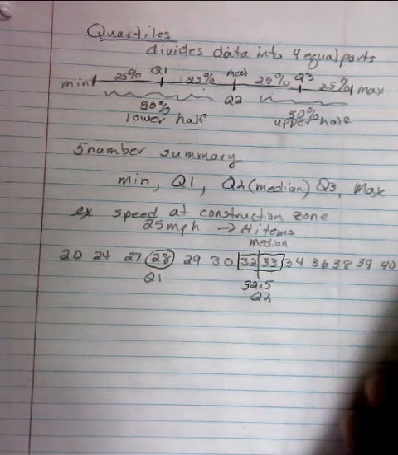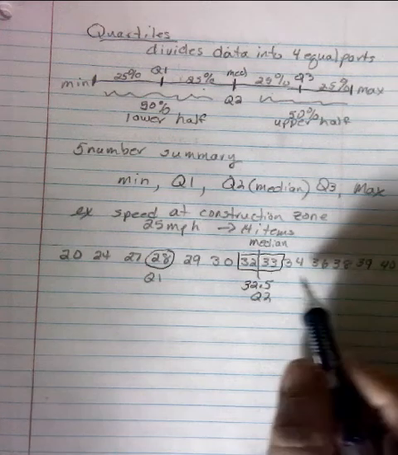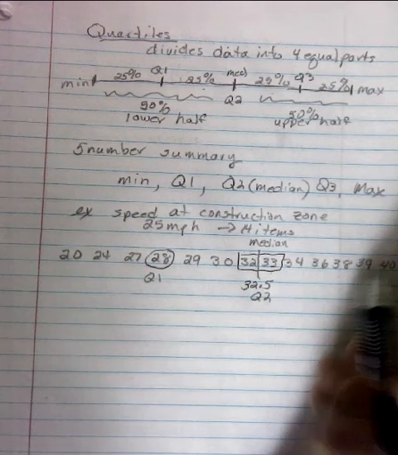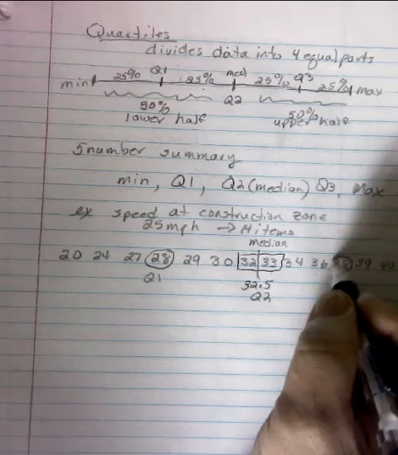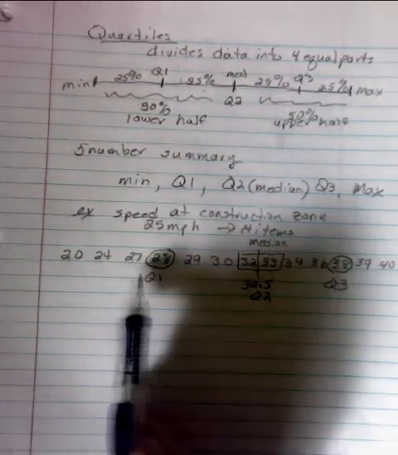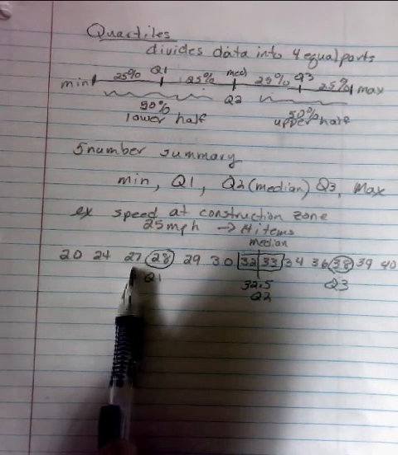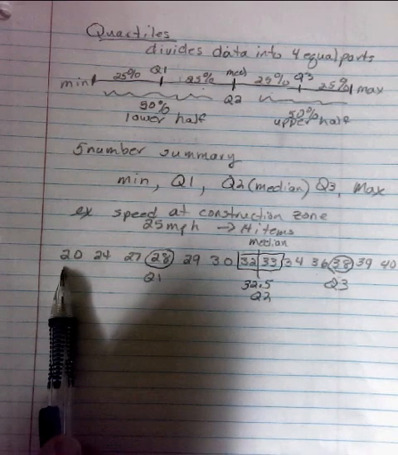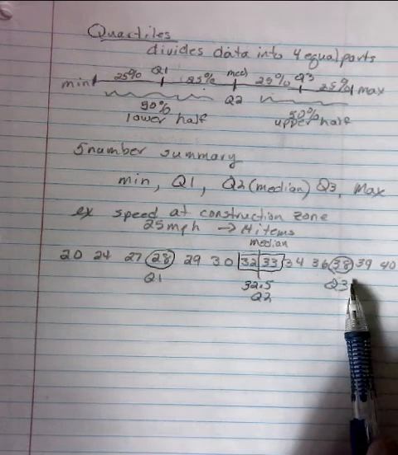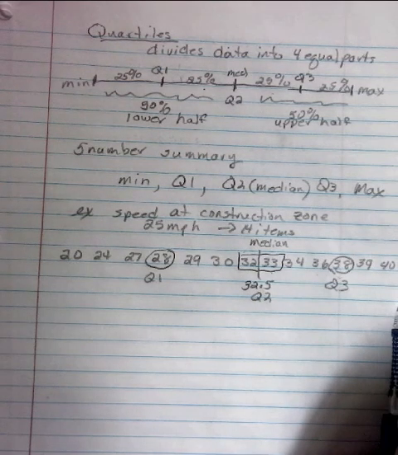On the upper half, the middle value would be the 4th value over from quartile 2: 1, 2, 3, 4, which would make it 38. And that is quartile 3. So looking at finding the quartiles, we've divided our data into 4 equal parts. This is the first 25%, the second 25%, the third 25%, and the fourth 25%.